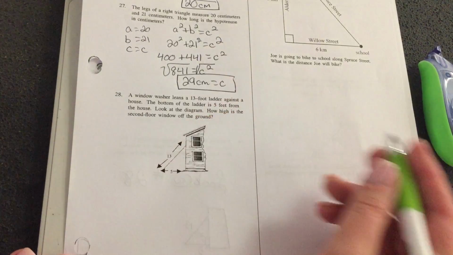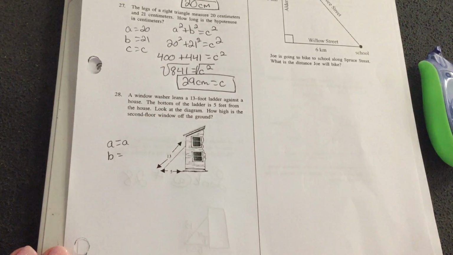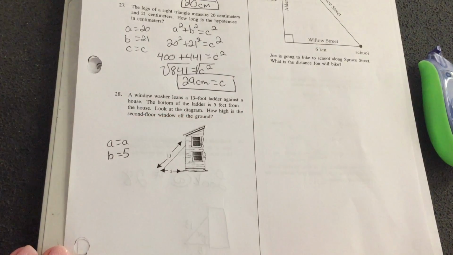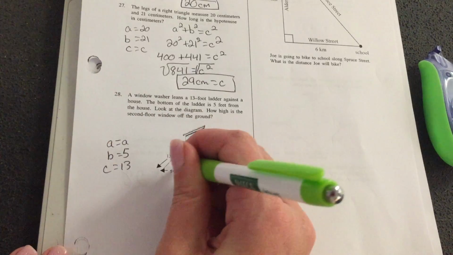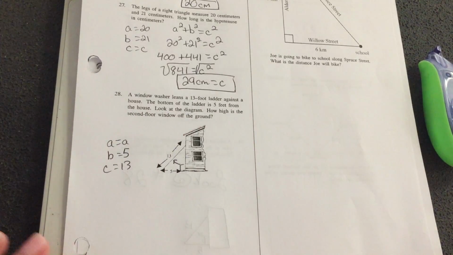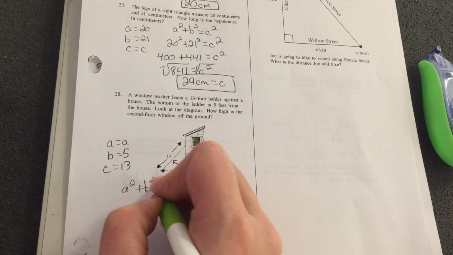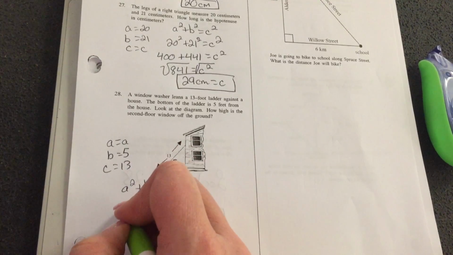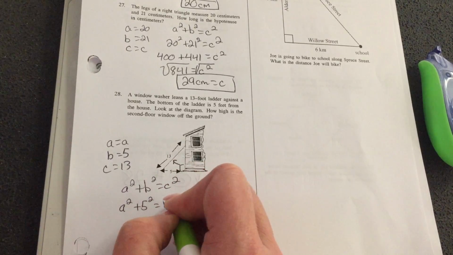So we're actually looking for a leg, so we're going to say a equals a, b equals 5, and c equals 13, because the right angle is always pointing towards the hypotenuse. a squared plus b squared equals c squared. a squared plus 5 squared equals 13 squared.